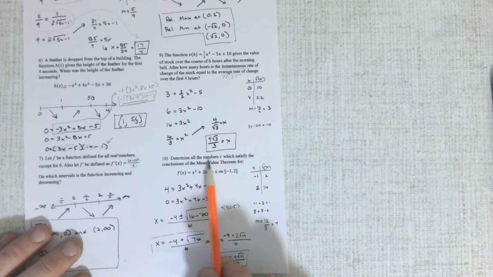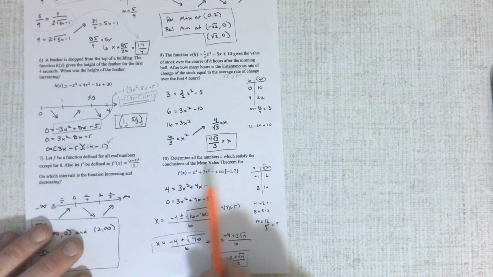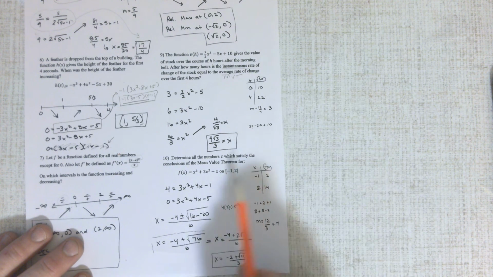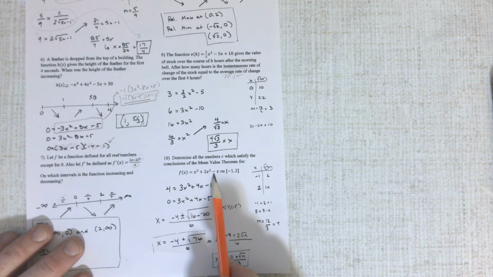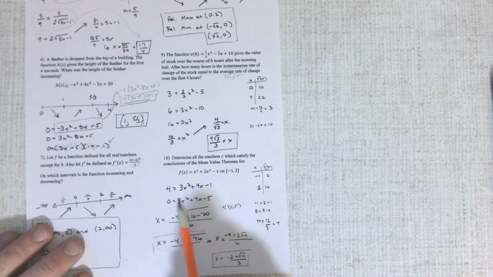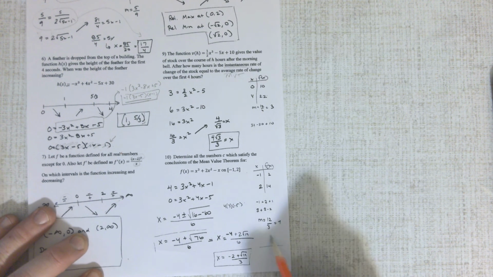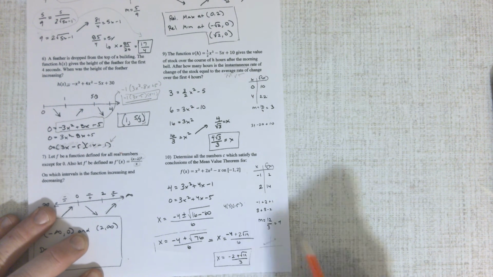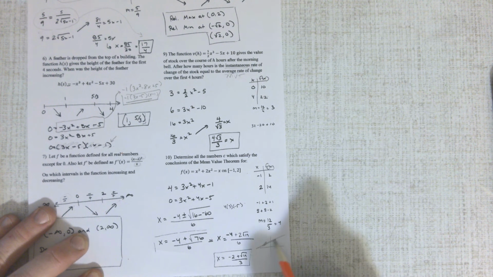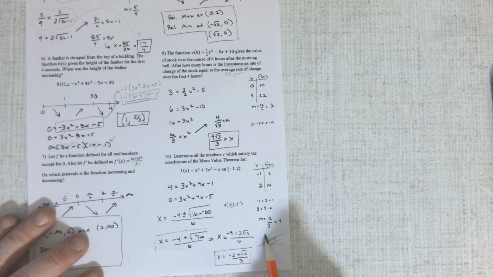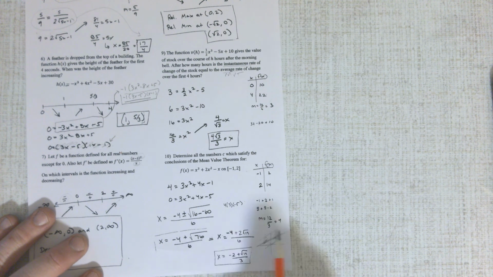Number 10, determine all the values for c which satisfy the conclusion of the mean value theorem. Well, here we go. We take this, we solve it, set it equal to 0, and we have 2 answers on here, which means if I have this kind of secant line that looks like this, the graph's going to have 2 matching tangents. Maybe one on the top, one on the bottom, but it's going to have 2 matching tangents to this at 4.